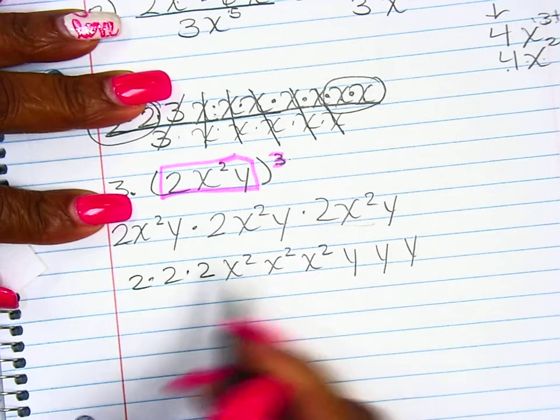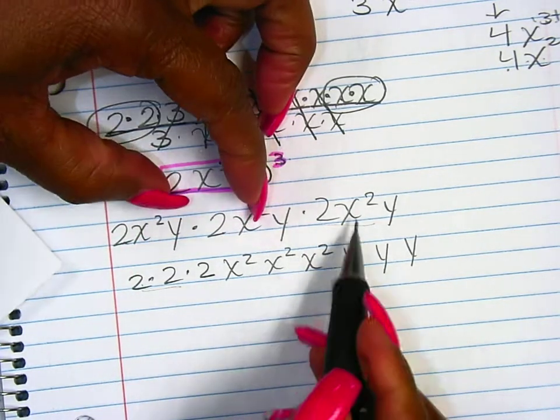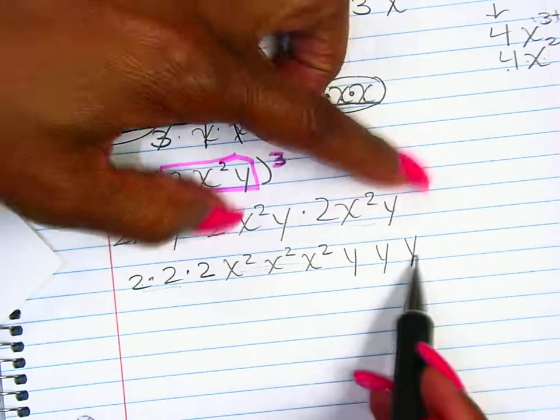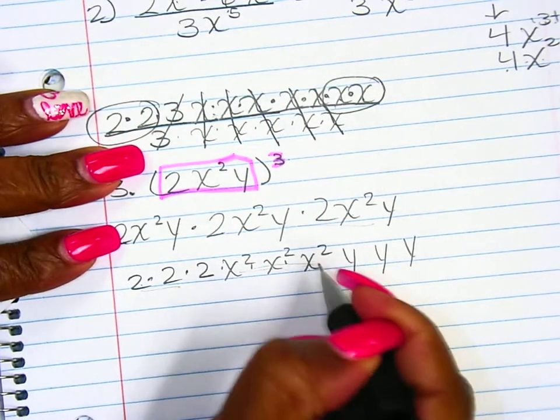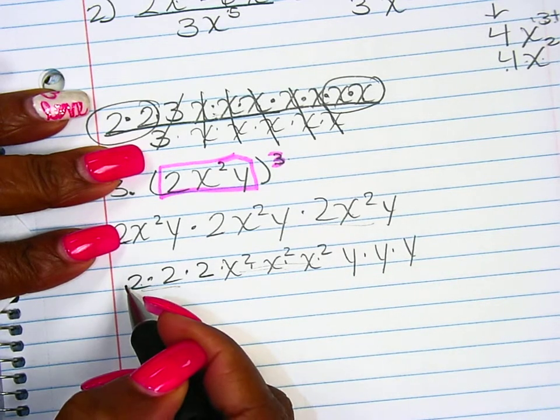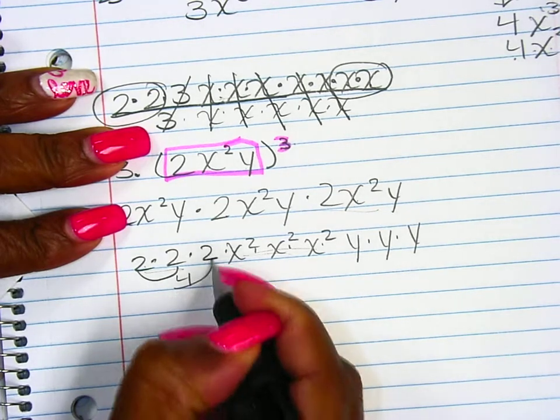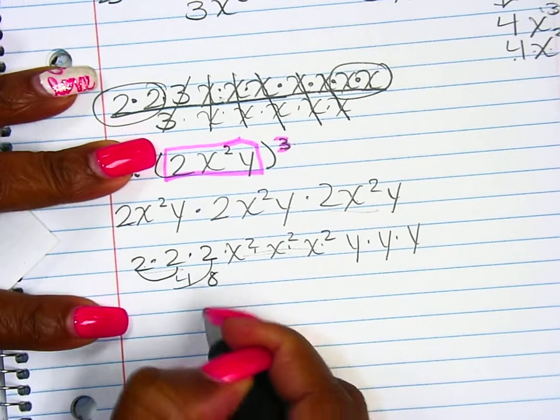What did I do? I used the commutative property to put all of my integers together. I put all my base x together, and I put all my base y together. And we're multiplying each item. In this case, I don't really have to put the multiplication sign because it's understood, but I wrote it for you. So 2 times 2 is 4. 4 times 2 is 8. So that coefficient will be 8.